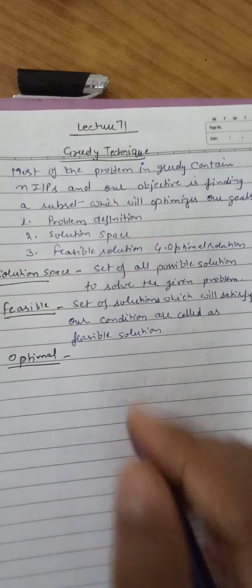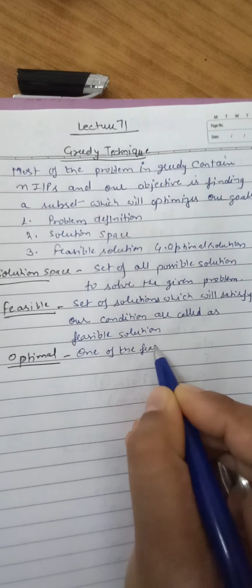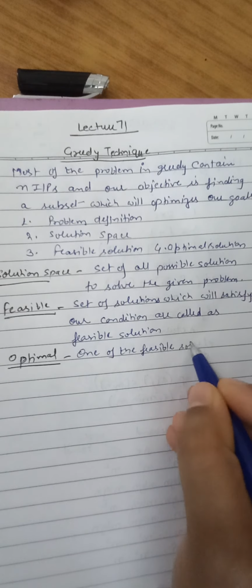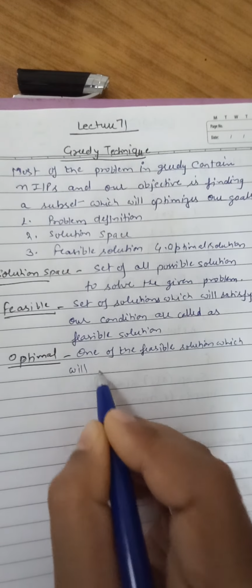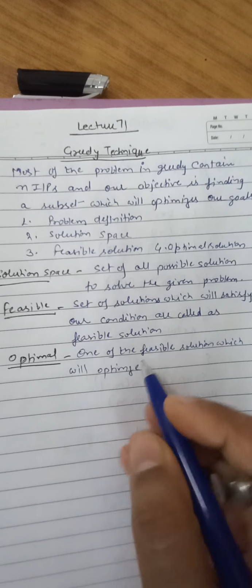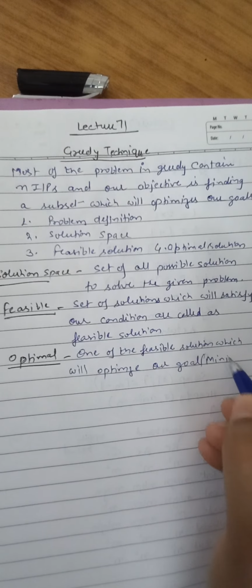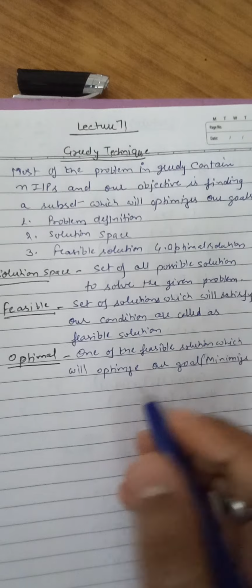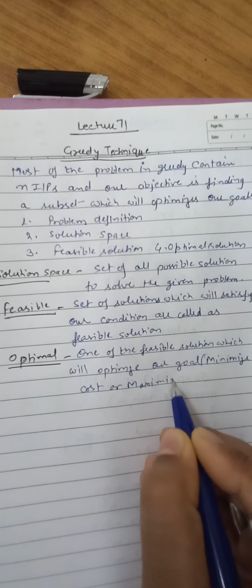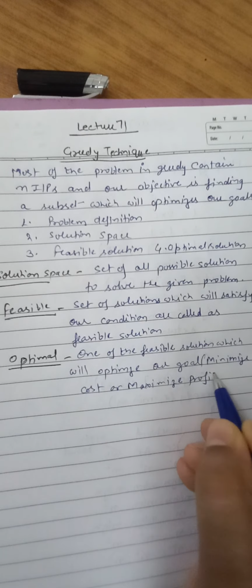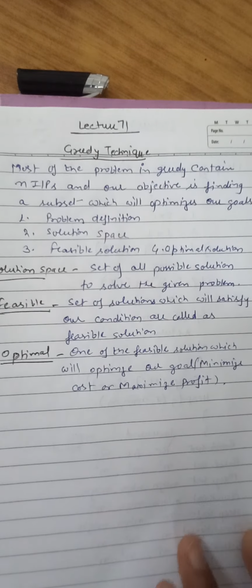Then from the feasible solutions, what is called the optimal solution? What does it mean by optimal? One of the feasible solutions which will optimize our goal, that is minimize cost or maximize profit. So that is called the optimal solution from the feasible set.